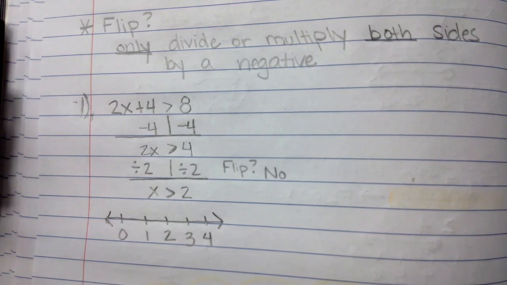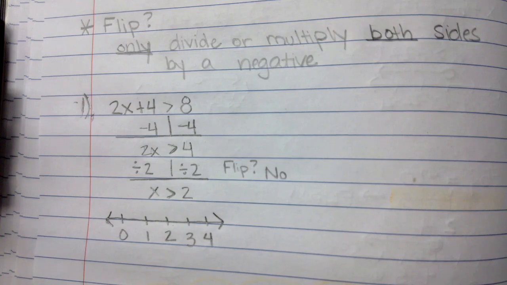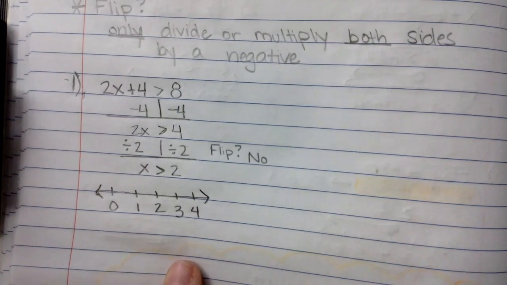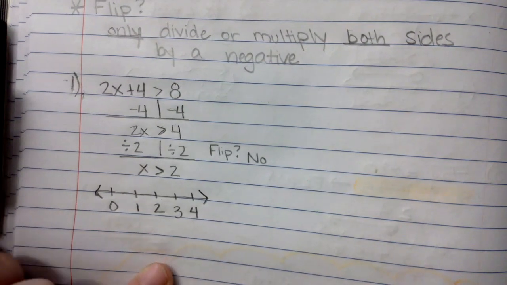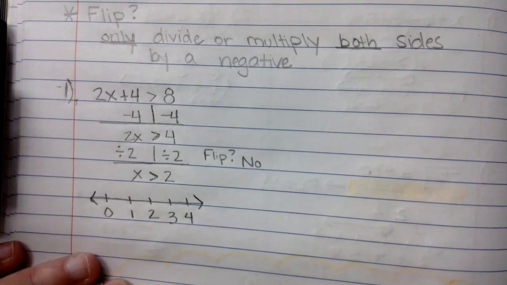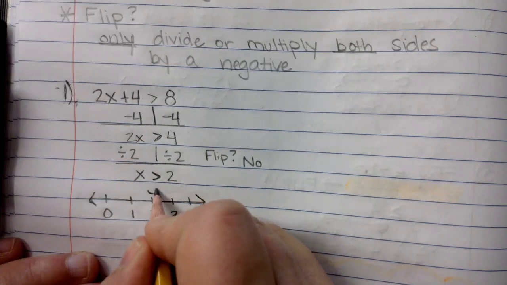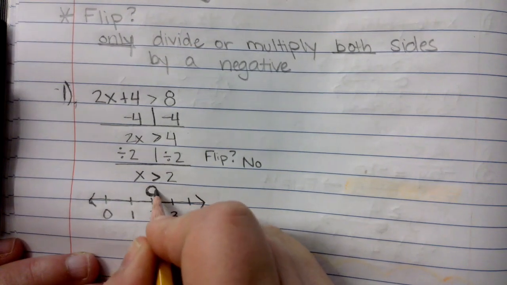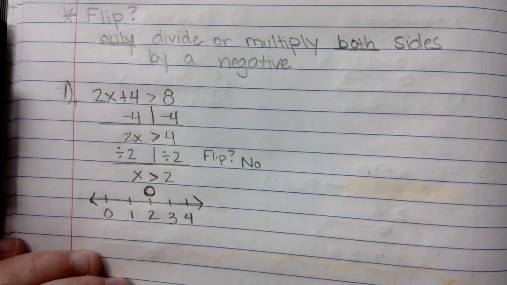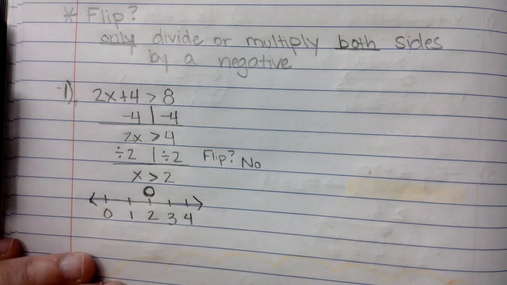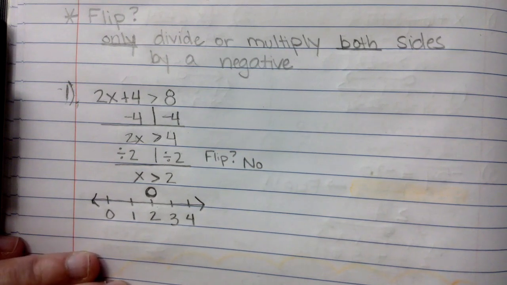Now, is this going to be an open or a closed circle? Look back at your notes if you need to. Good. Open. It's just a greater than. So I'm going to keep my circle open. And I want numbers greater than 2. So which side are numbers going to be greater than 2? 3 and up. Yep, 3, 4, 5, all of those numbers.